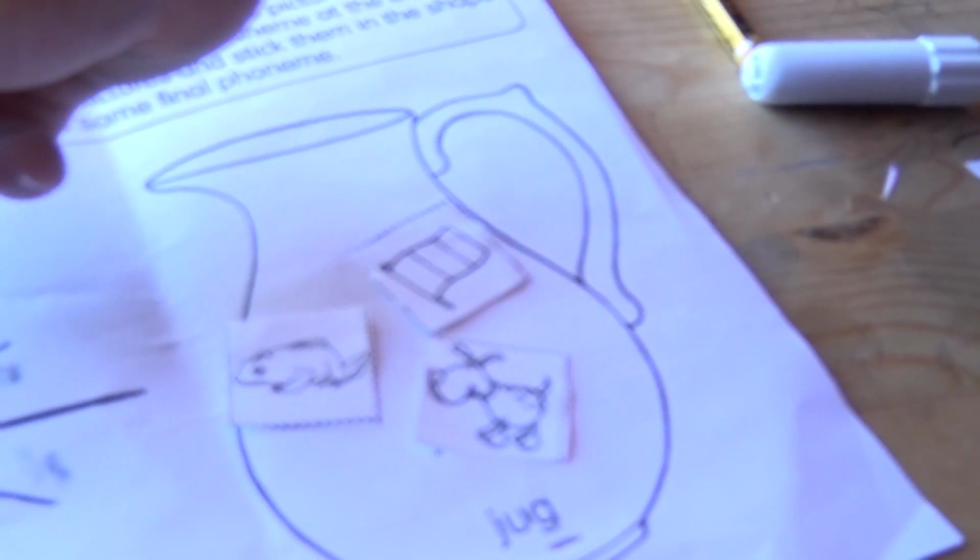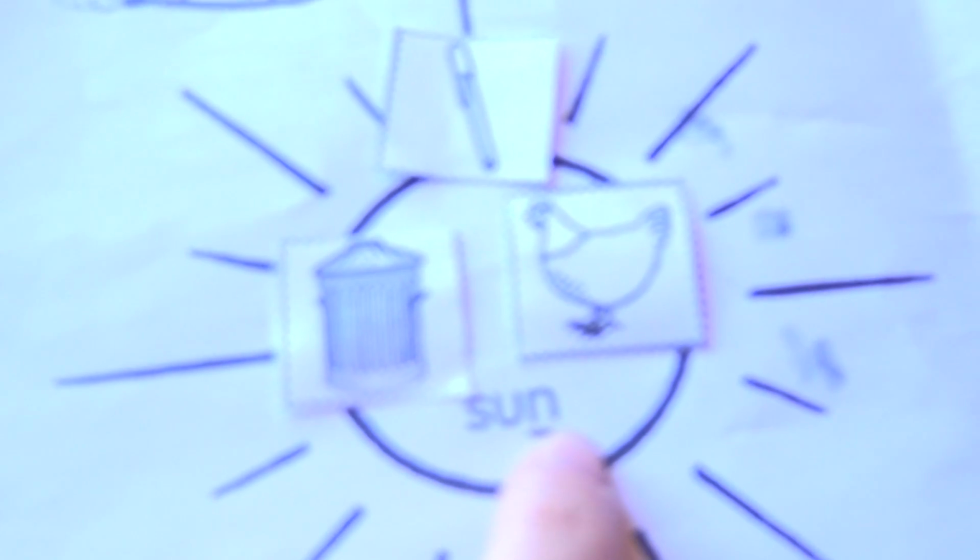What's this one? Pen. Okay, so what does it end in? Pen here. Okay, right, so this is what we've got. In the n's, under the word sun, ends with n, we've got pen, hen, and bin.